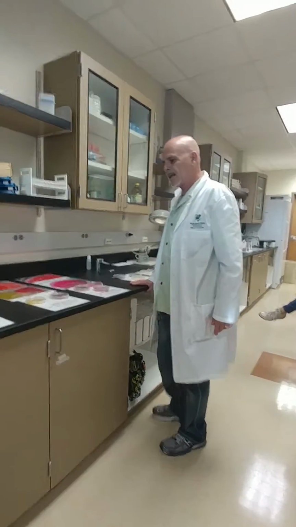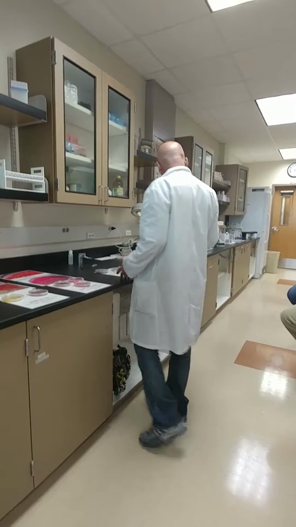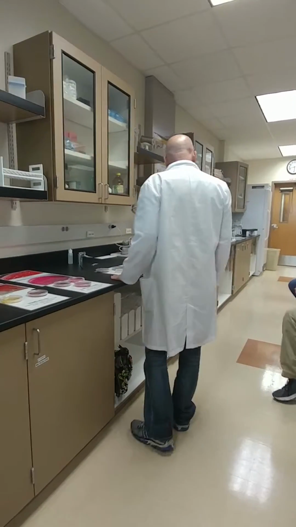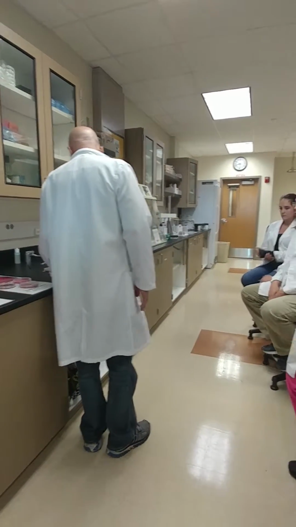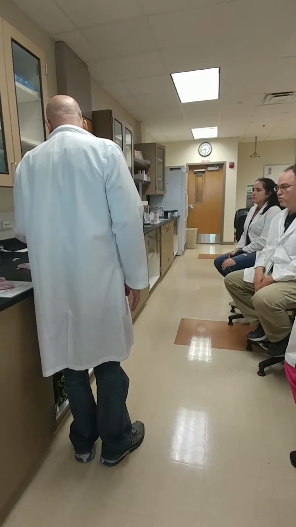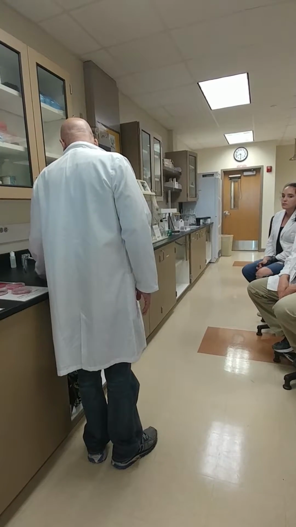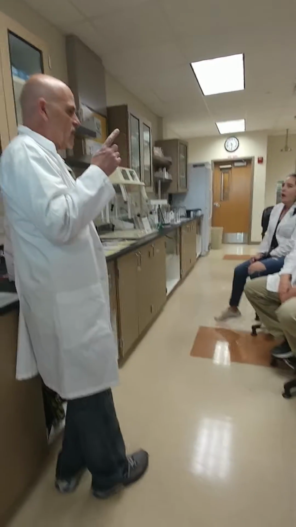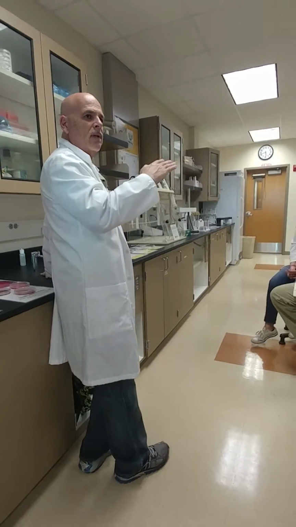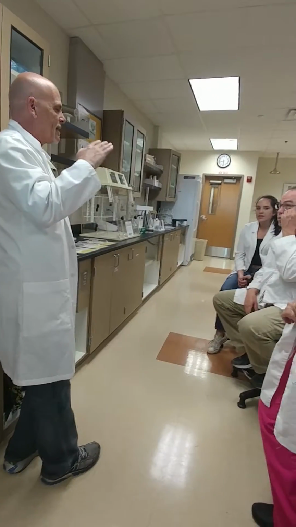Now here are the urine plates, and we use three different agar plates for urine: EMB, mannitol salt, and SAB. The chart that you see on the lab website shows you all the possibilities for the different bacteria results.